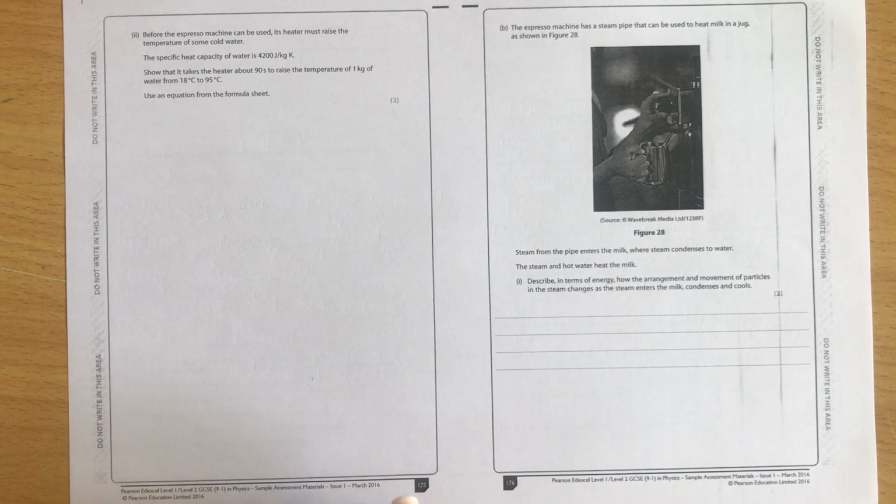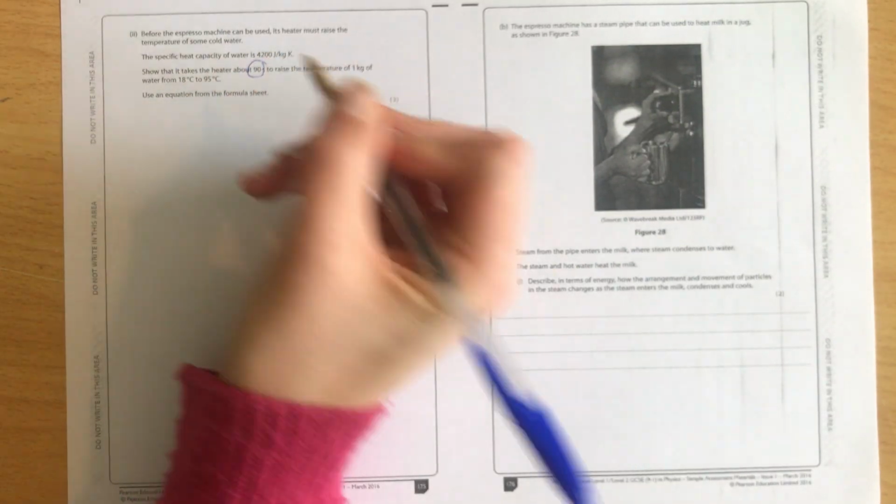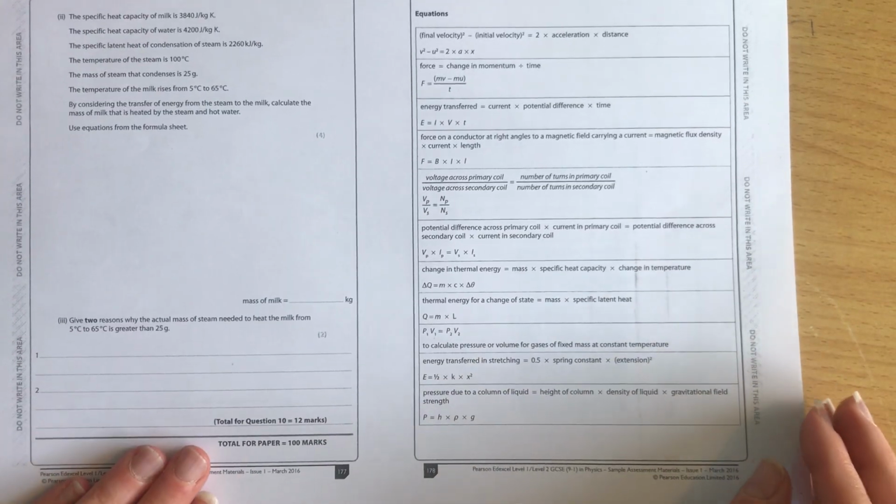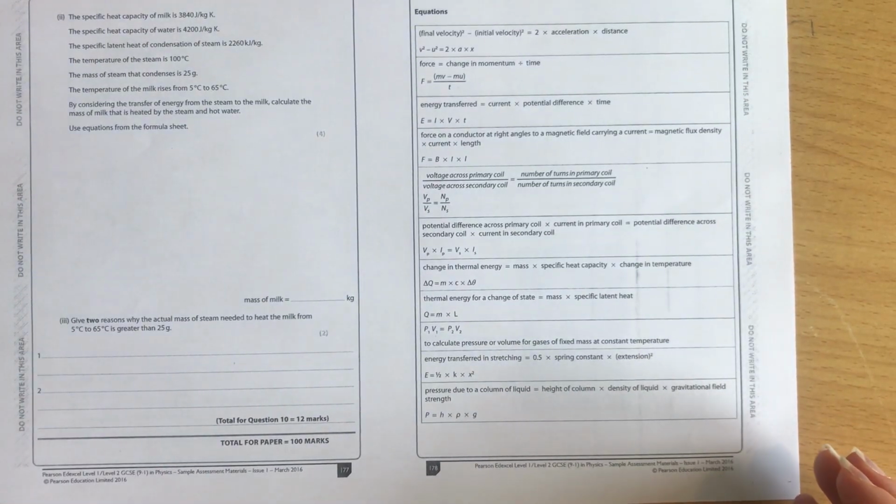Firstly, in a show that question, you have to basically ignore that you've been told 90 seconds, pretend it says, what is the time, and then show that it's close to it. So you can't use that 90 seconds in your question. So using an equation from the formula sheet, here's the formula sheet, we care about the specific heat capacity equation, which is this one here.